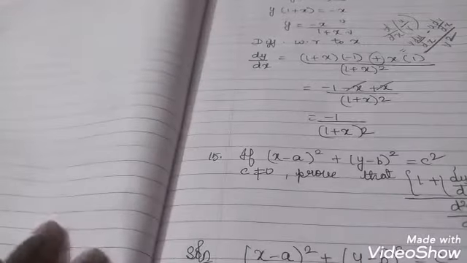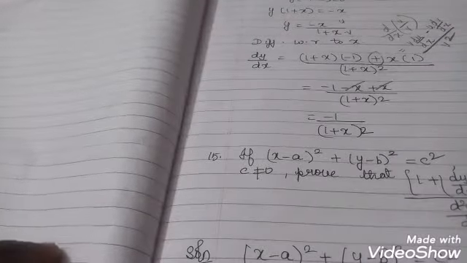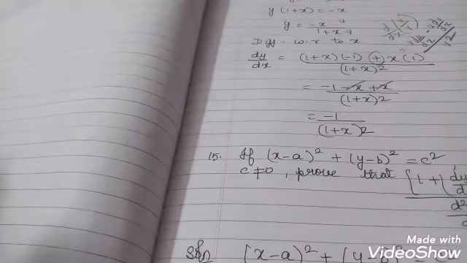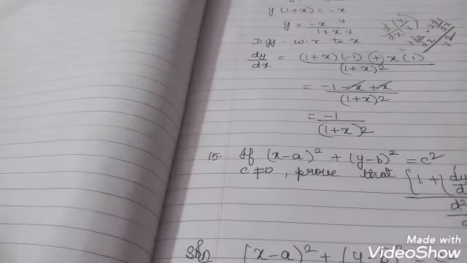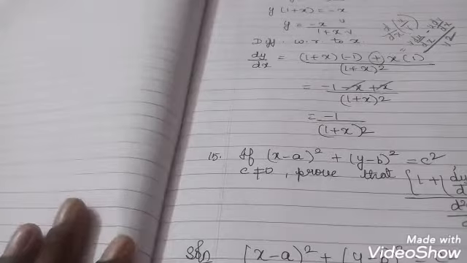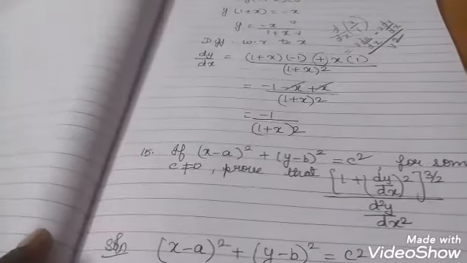Okay, it's a very important question that I explained now. Seeing the question, don't think that it's very complicated. The only thing is the process is to eliminate the square root, then write your y in terms of x and then differentiate it with respect to x. That's all. Got it? Yes.